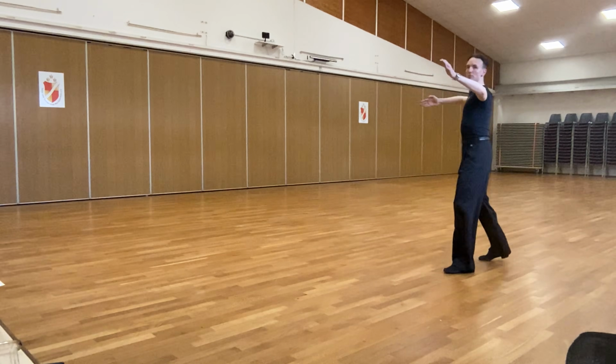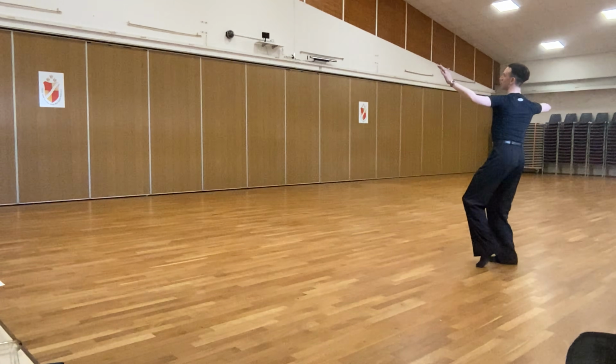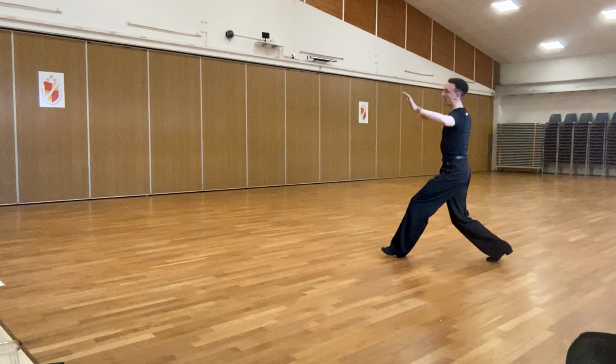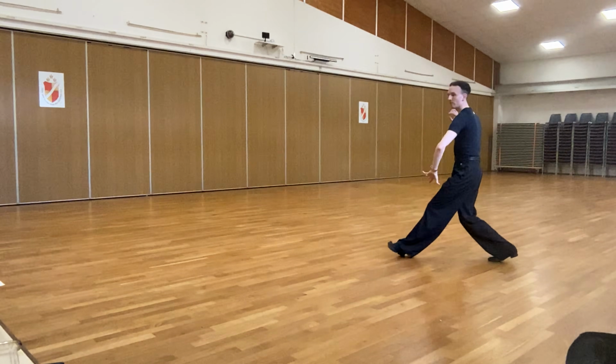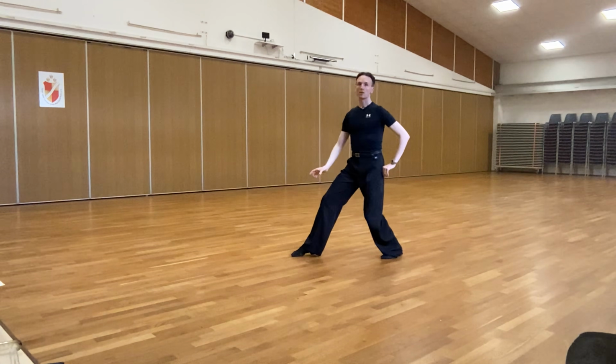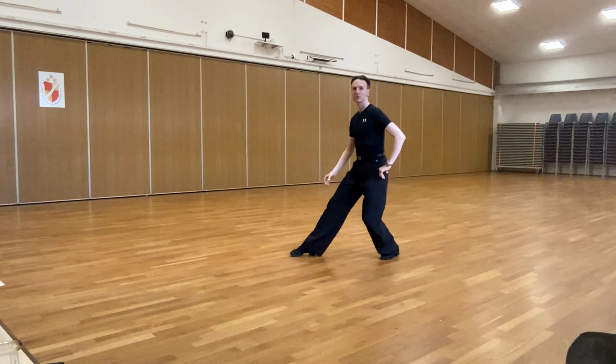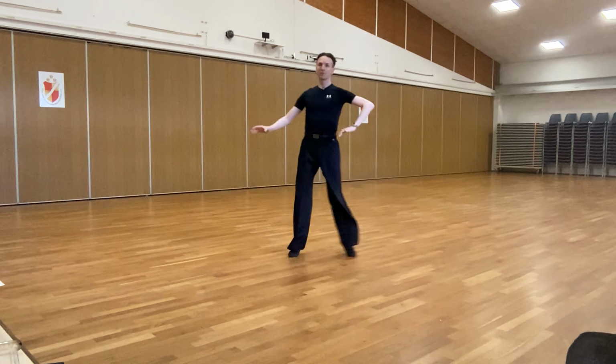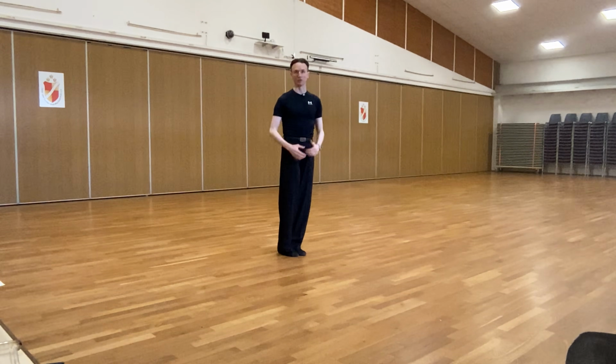Again, from another perspective, you lower, you curve, you drive with the heel forward, your right foot swings through, then while transferring the weight to the right foot, you swivel and finish the turn.